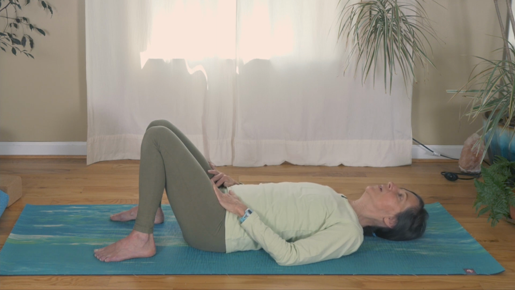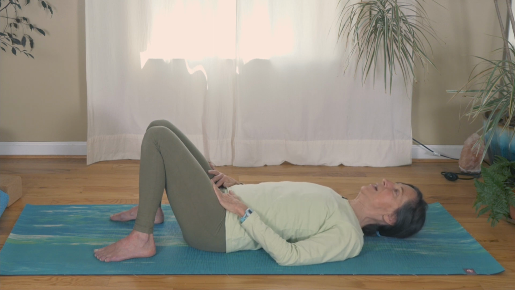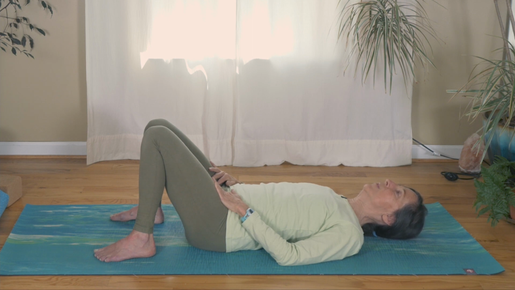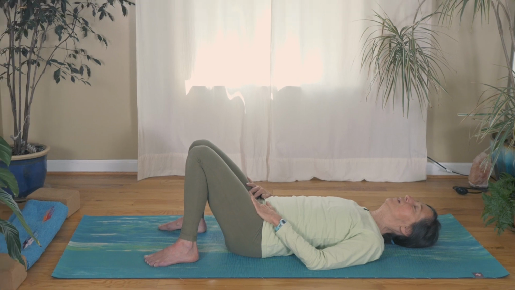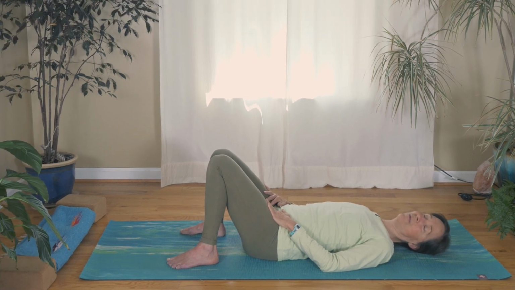And lower down. So we're not trying to lift way up. We're just trying to hold our head up off the floor a little bit without tucking or lifting the chin too much. So let's try that again. The shoulders stay down and the head lifts up just a little bit. Feel all those neck muscles working. At the same time, you want to breathe and you don't want to arch your back. So keep your back flat.